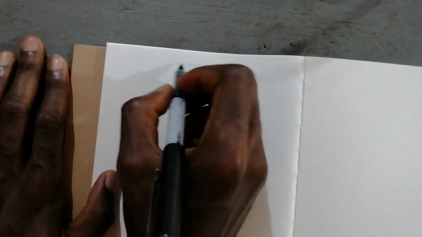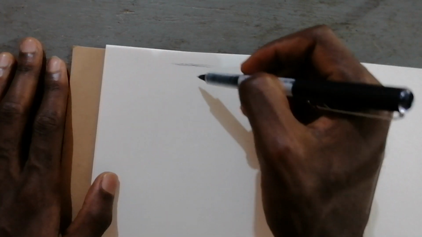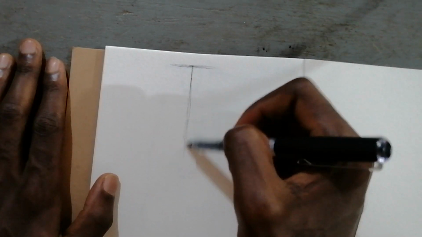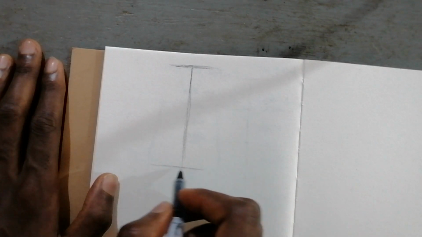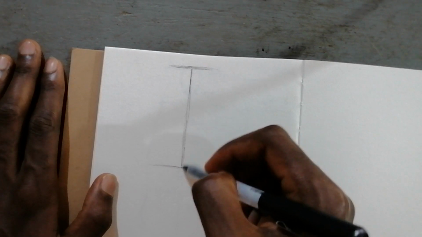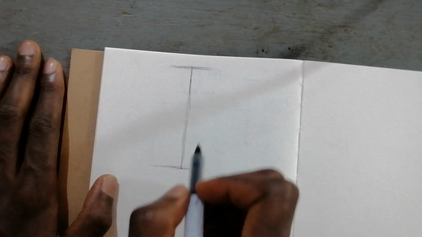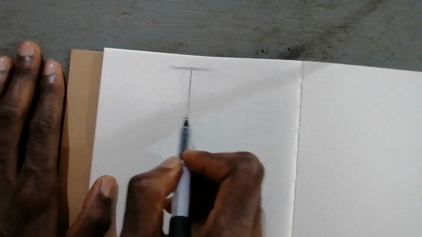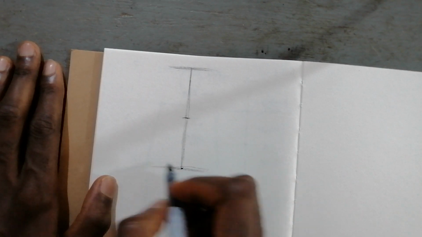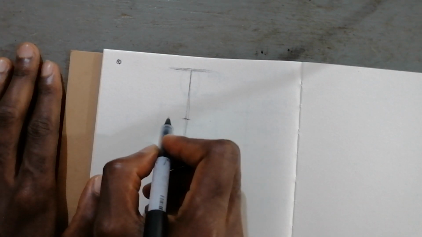So this time I'm going to draw the vertical line again, but it's only going to be for 2 divisions. That's from the head to the nipple area. Alright, then we divide this into 2 equal parts. So this will be 2 and 1. 0. And that will be 1.